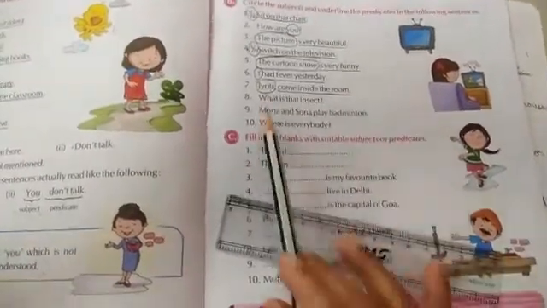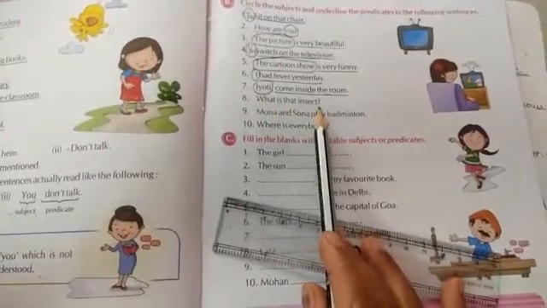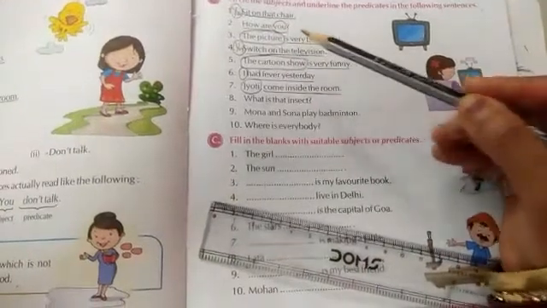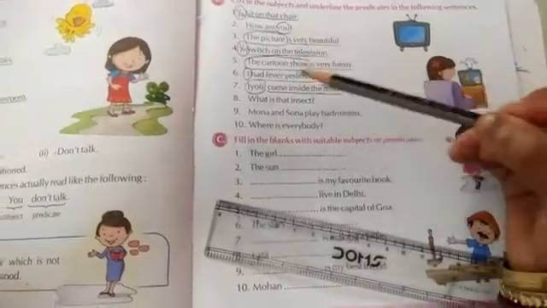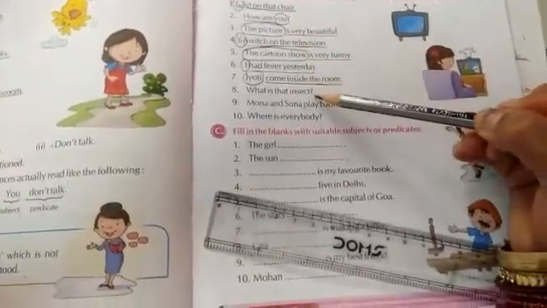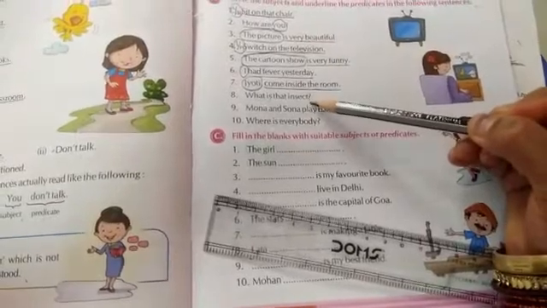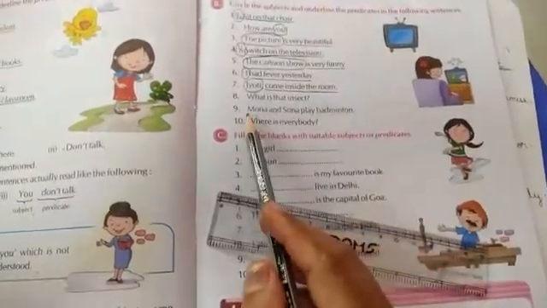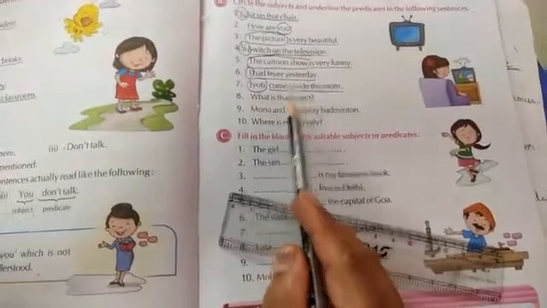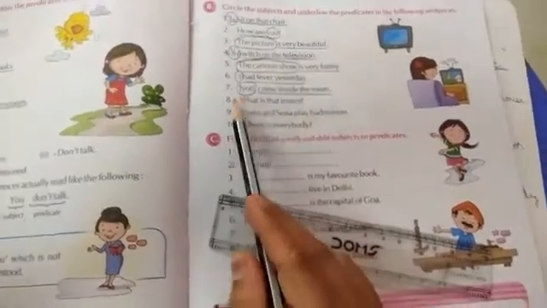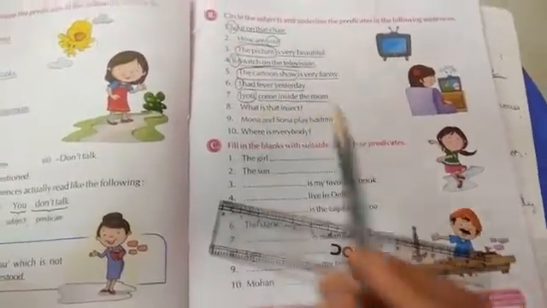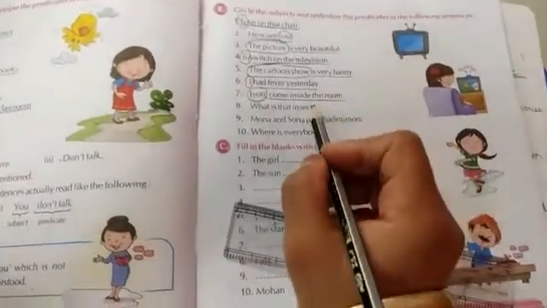Okay? What is that insect? Now this is a question. We have already dealt with the question. Now it should be clear by now. If I'm talking about a question, the subject will be at the end and the predicate will be before. First will be the predicate followed by the subject. What is that insect? So what is the subject?